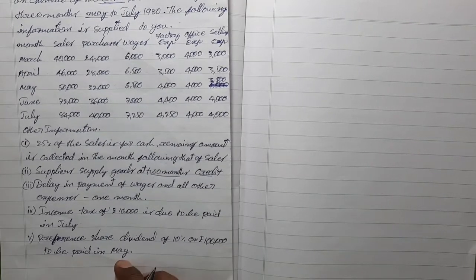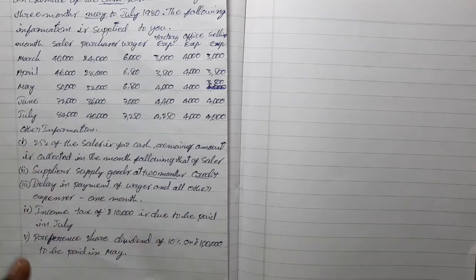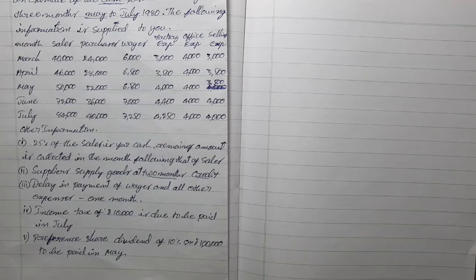10,000 rupees to be paid in May. Okay, that is paid in the month of May. So how to settle and how to collect that amount? Because of one month, half can be received in a particular month, and the remaining will be collected in the next month. And if it is sales, 25% is collected in the same month and the remaining 75% is collected in the next month. How to solve this is the solution that will be seen.